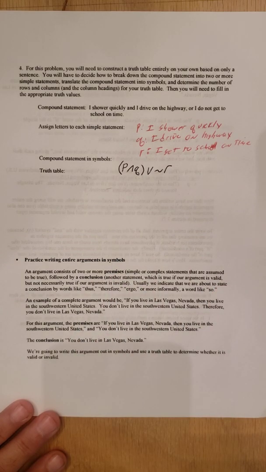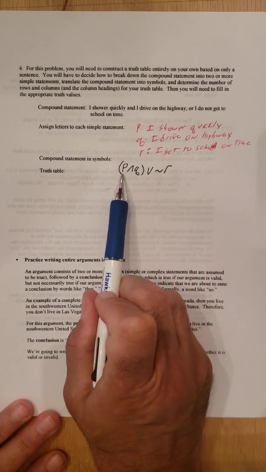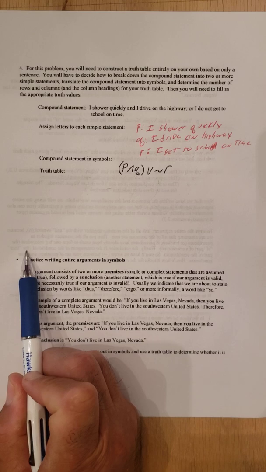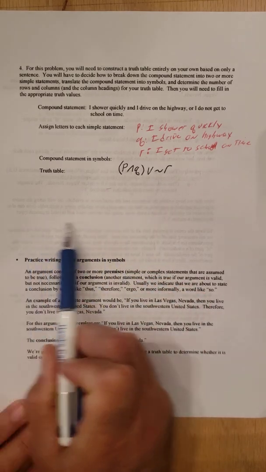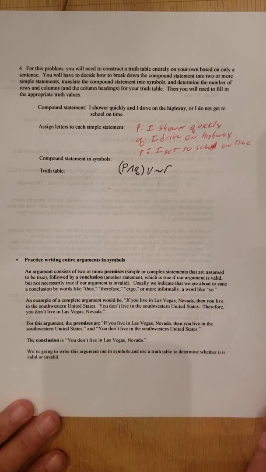Okay, so you should see you're going to have a truth table, and I'm going to leave this one to you. You have three simple statements, P, Q, and R, so you're going to have 8 rows. And you have 3 logic symbols, so you should have 3 plus 3 columns. You should have 6 columns in this truth table. Okay? So I'm going to do this video in 2 parts because the next one talks about arguments. So part 1 was just truth tables, and then we're going to move on to arguments.